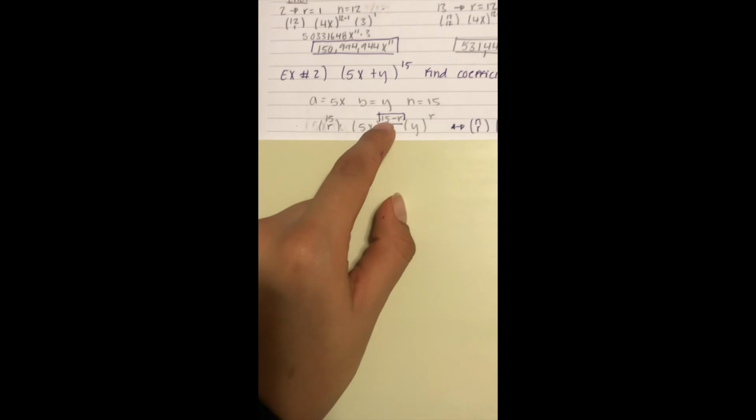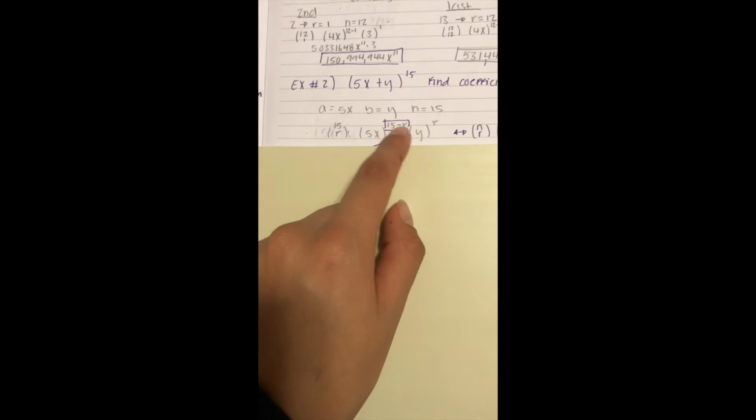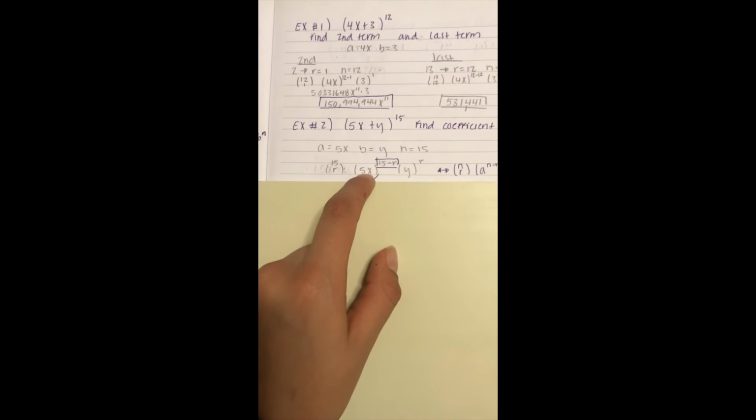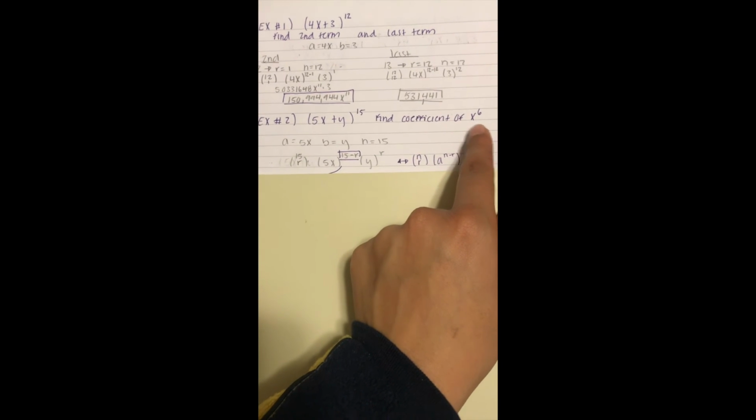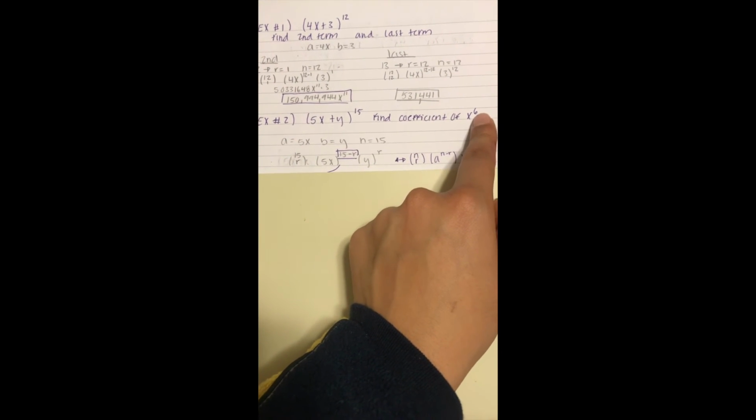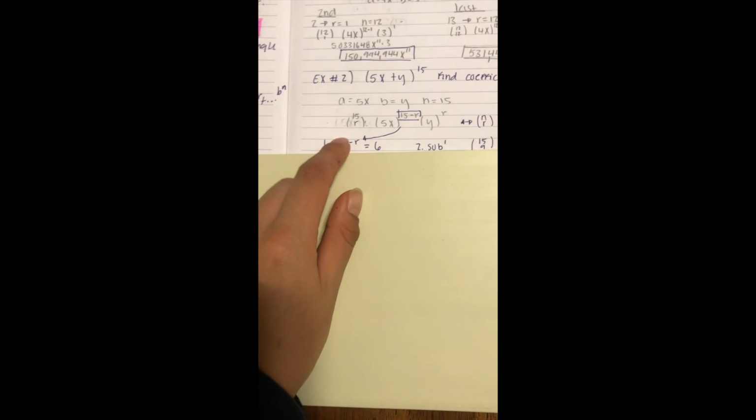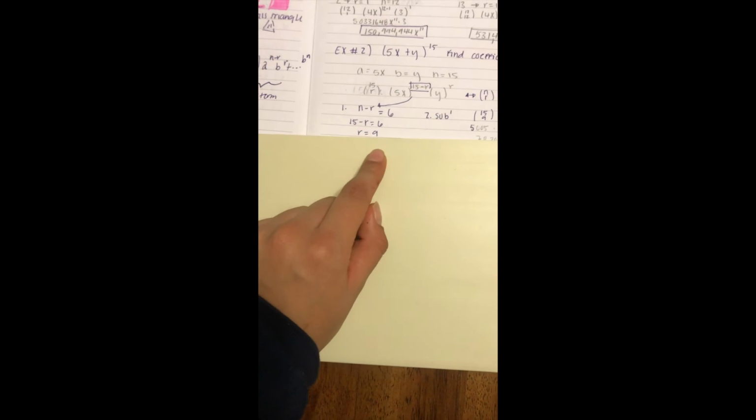To start off, we're just going to look at this part right here, n minus r, or here it's 15 minus r, because what we're looking for is when the x has an exponent of 6. So what we're basically going to do is set that equal to 6, since that's what we're looking for. We do know n, so we're going to do 15 minus r equals 6, and then we're going to solve for r, and we get r is equal to 9.